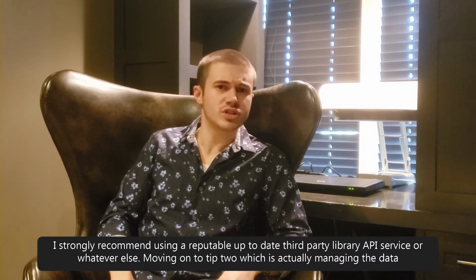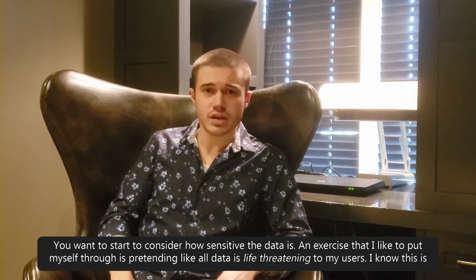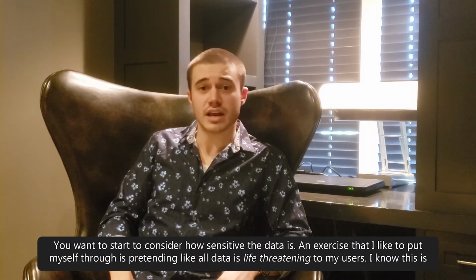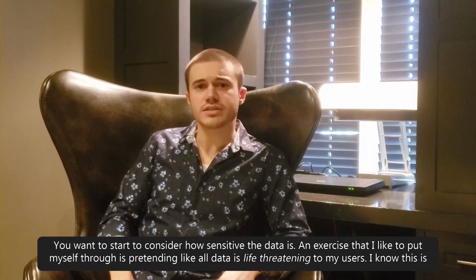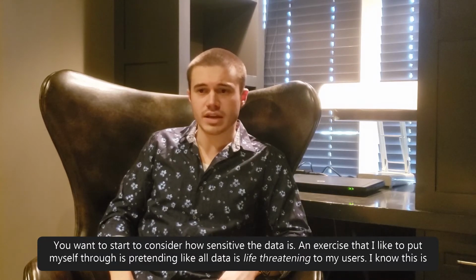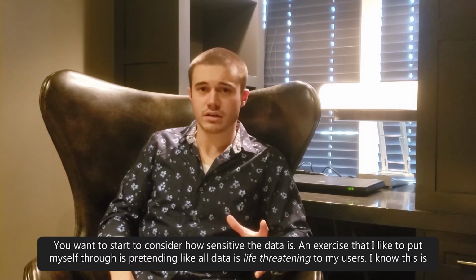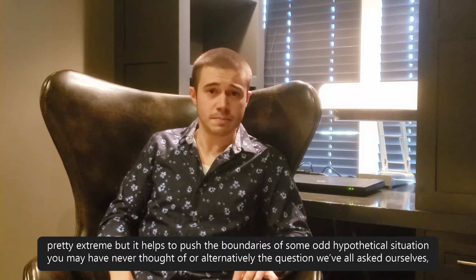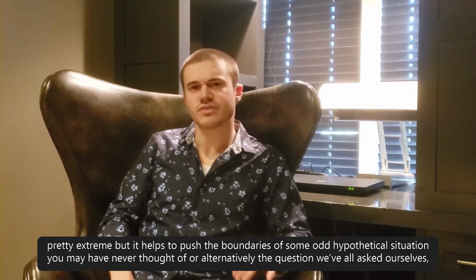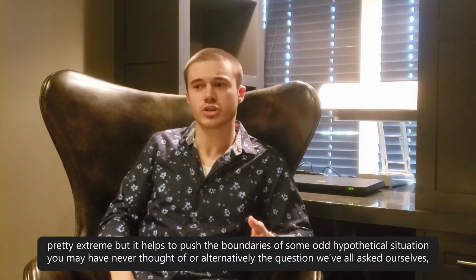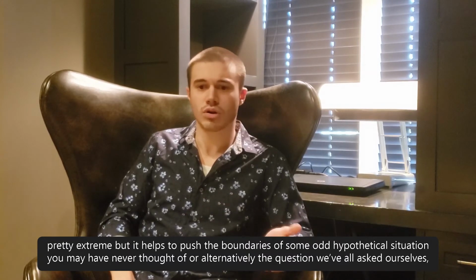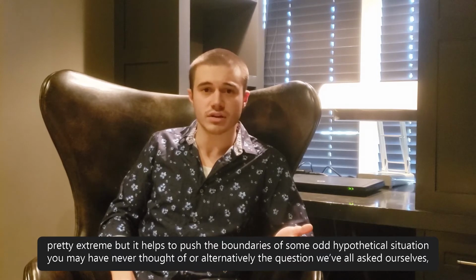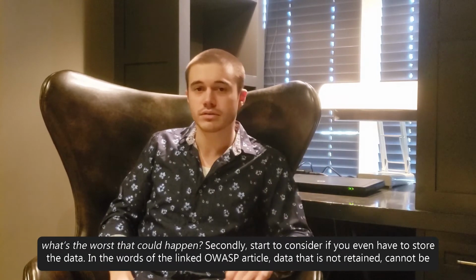Moving on to tip 2, which is actually managing the data. You want to start to consider how sensitive the data is. An exercise that I like to put myself through is pretending like all data is life-threatening to my users. I know this is pretty extreme, but it helps to push the boundaries of some odd hypothetical situation that you may have never thought of, or alternatively, the question we've all asked ourselves, what's the worst that could happen?